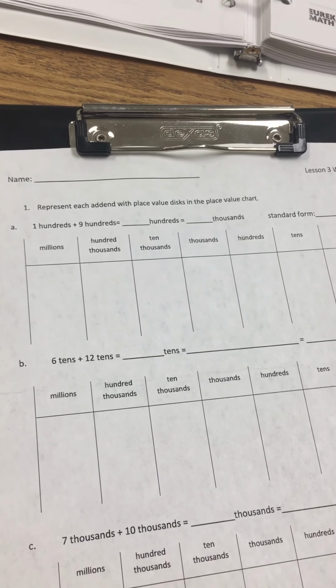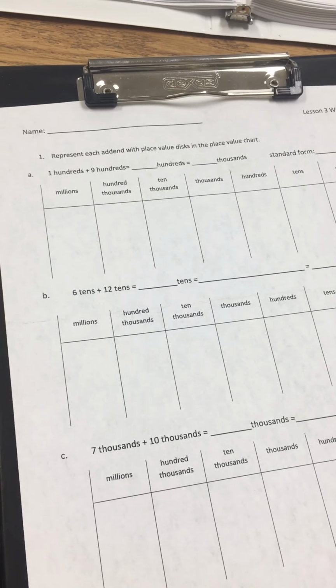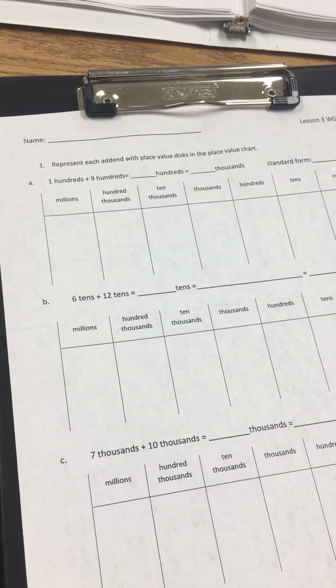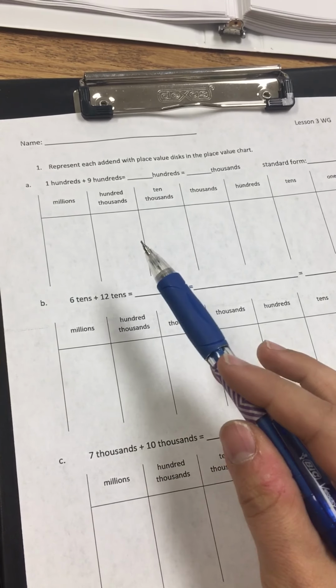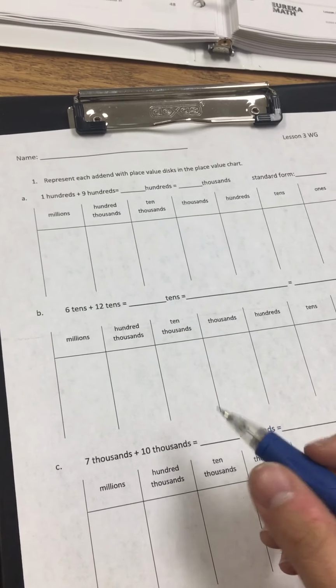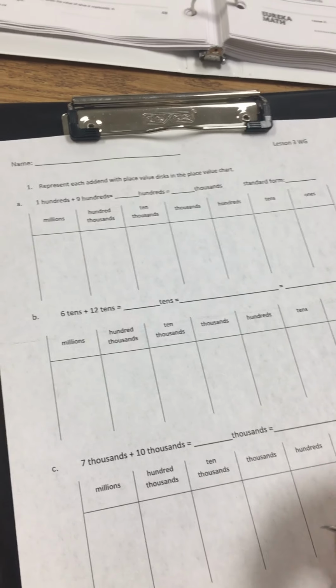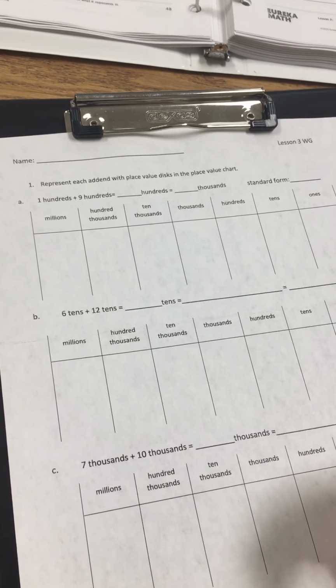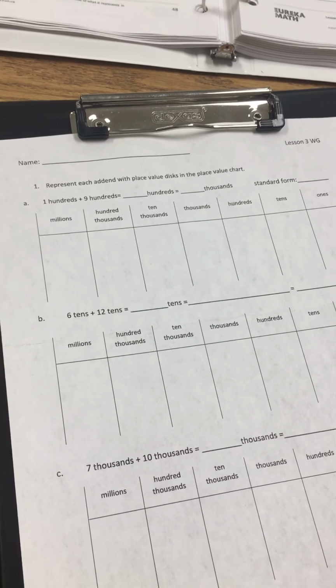Alright guys, in this lesson we're going to be adding together our units. Sometimes you'll have the same units like hundreds and hundreds, tens and tens, thousands and thousands, but sometimes you won't have the same units. Also, sometimes we're going to add these units together and they're going to make larger units.